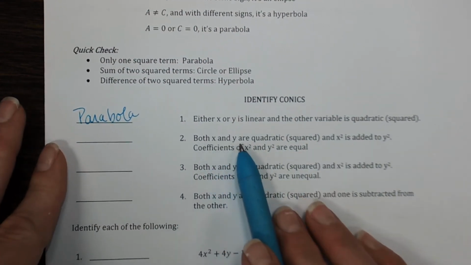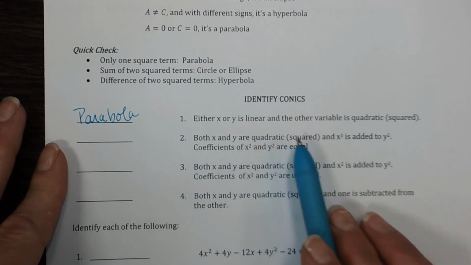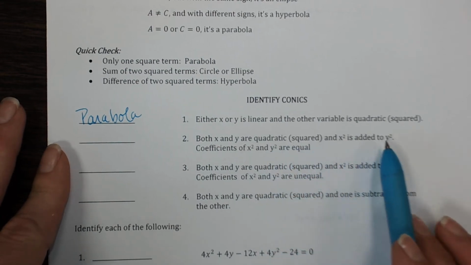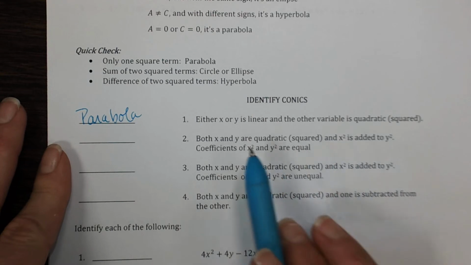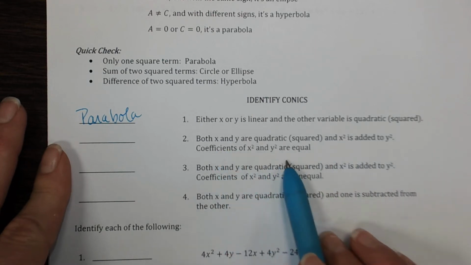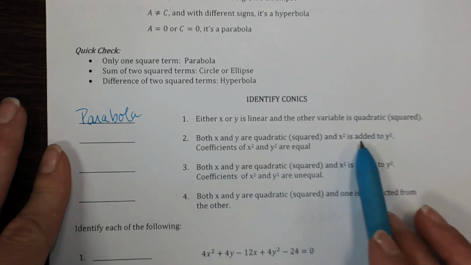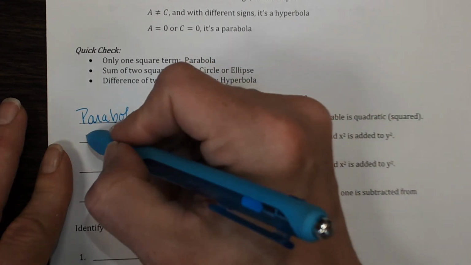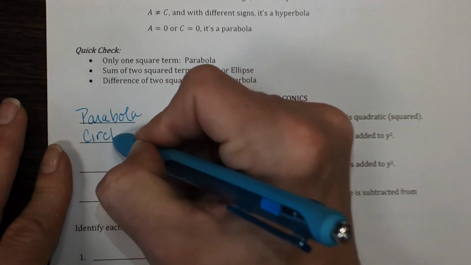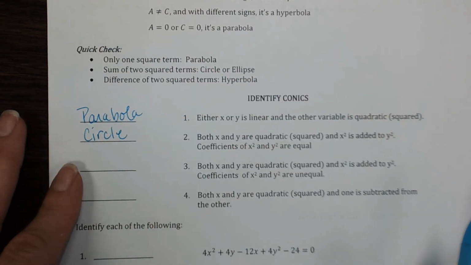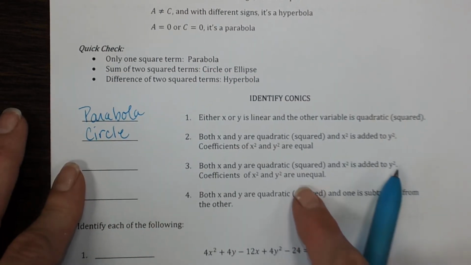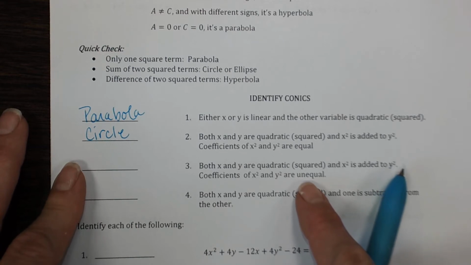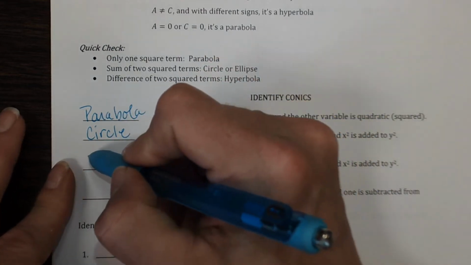If both x and y are squared or quadratic, and x squared is added to y squared, and the coefficients are the same, so positive squareds, coefficients the same, and they're added, so the ones that have the coefficients that are the same, that's the circle. If both x and y are quadratic and their coefficients are different, that is our ellipse.